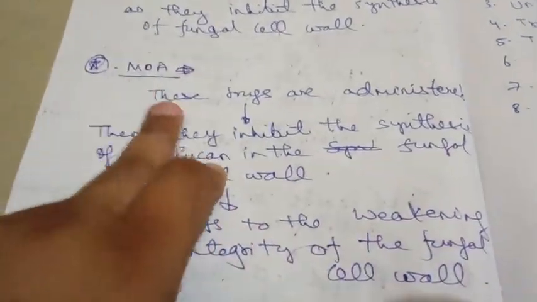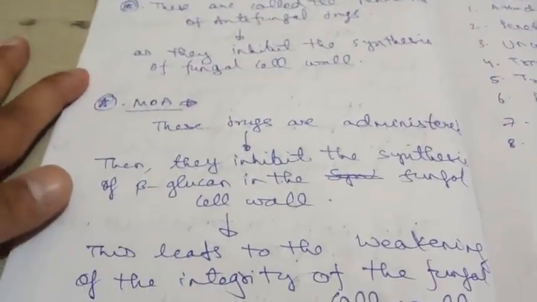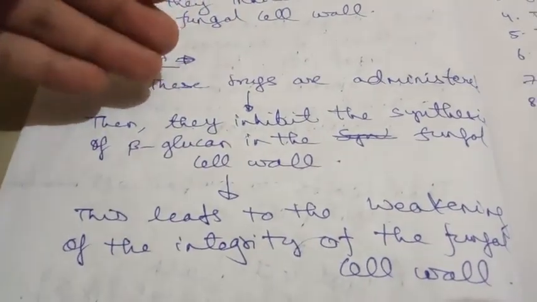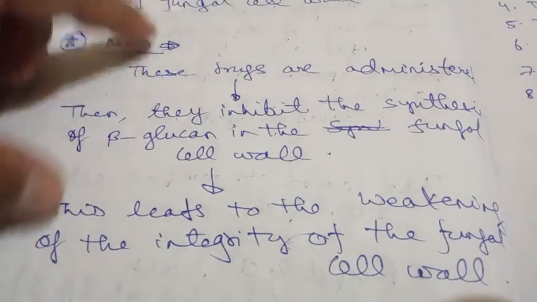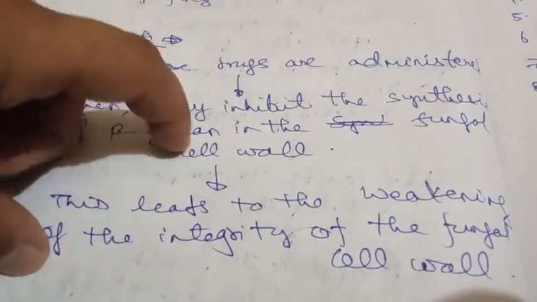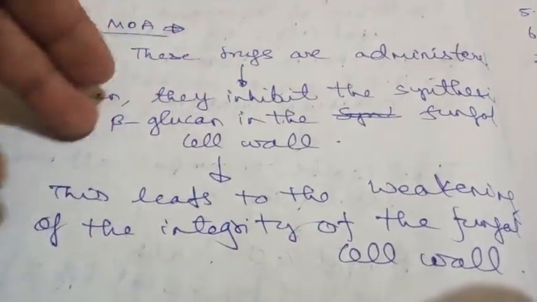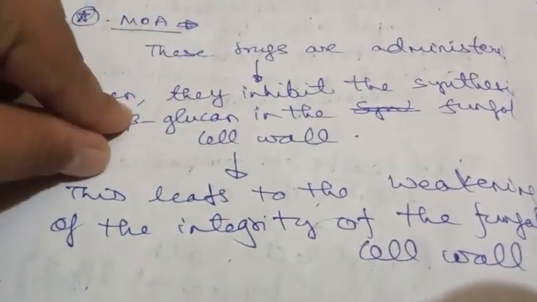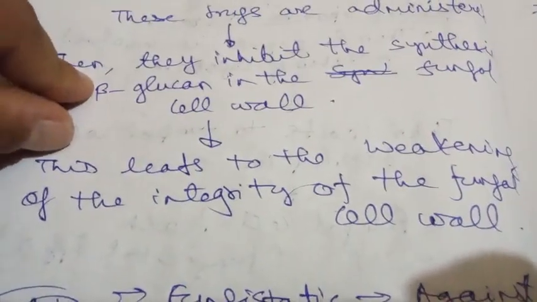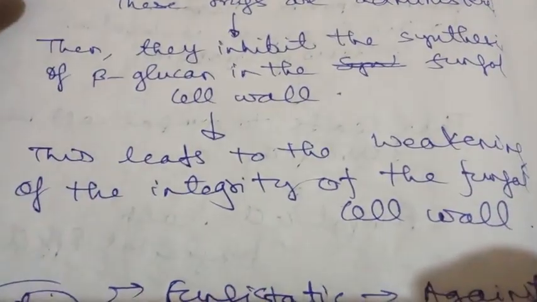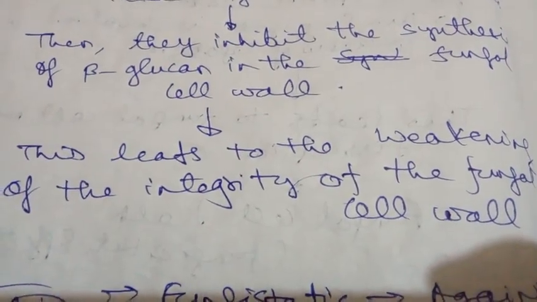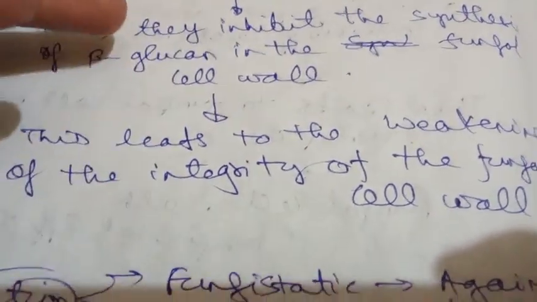Mechanism of action: echinocandins, for example caspofungin and micafungin, are administered. They reach the site of fungal infection, and then they inhibit the synthesis of beta glucan, which is found in the fungal cell wall. The importance of beta glucan is that it maintains the integrity of the fungal cell wall. So the integrity of the fungal cell wall will be weakened, and this will lead to damage of the fungal cell wall.